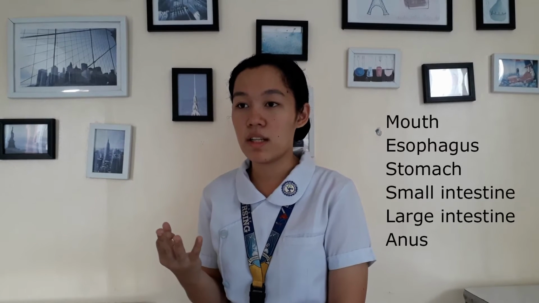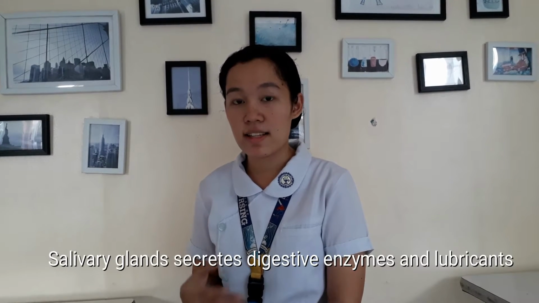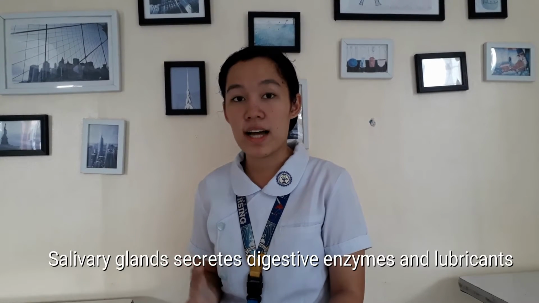So it is composed of the mouth, the esophagus, the small intestine, the large intestine, the anus. And the supporting organs are the pancreas, the liver, and the gallbladder. The structures, the tube starts at the mouth. The salivary glands secrete enzymes and lubricants to facilitate swallowing. Aside from that, down to the esophagus, it produces mucus to facilitate movement, the peristaltic movement.